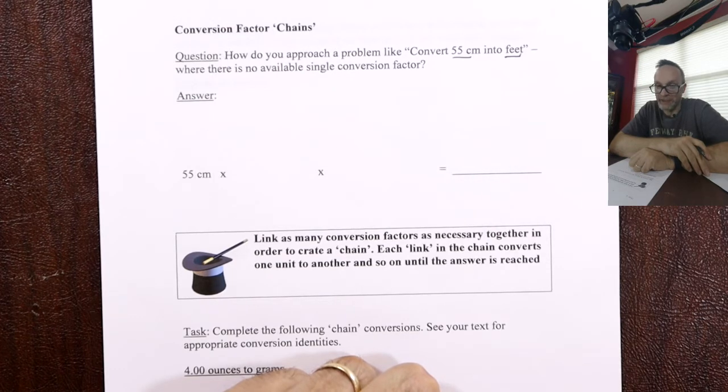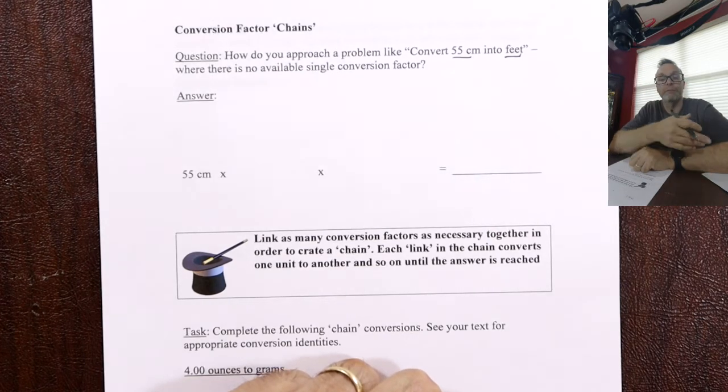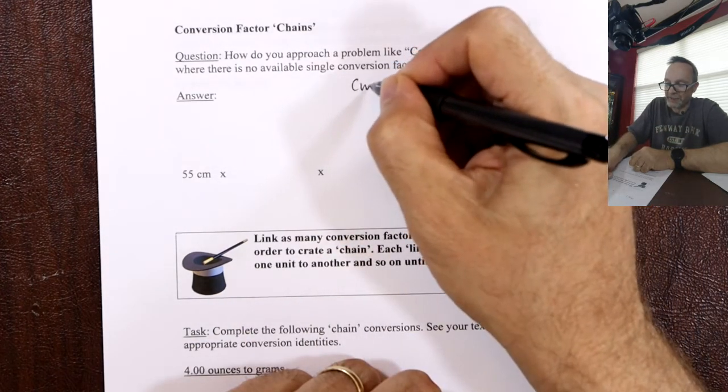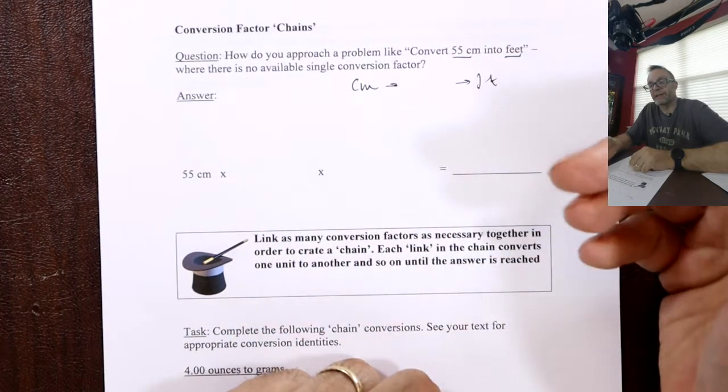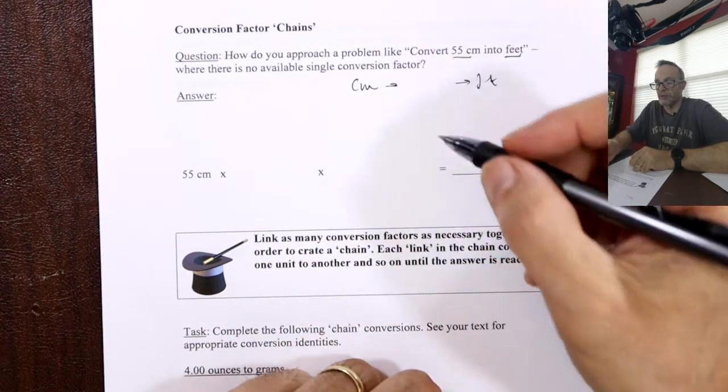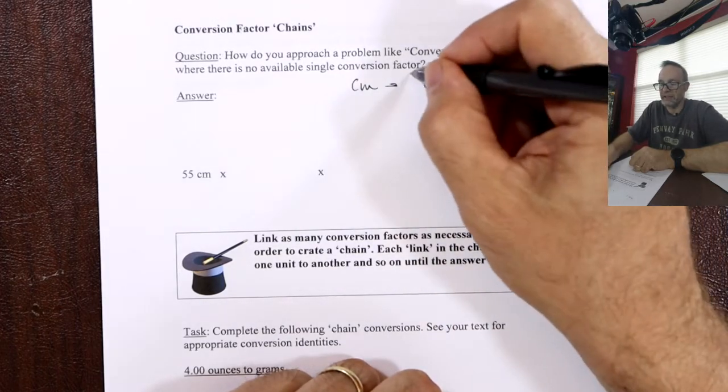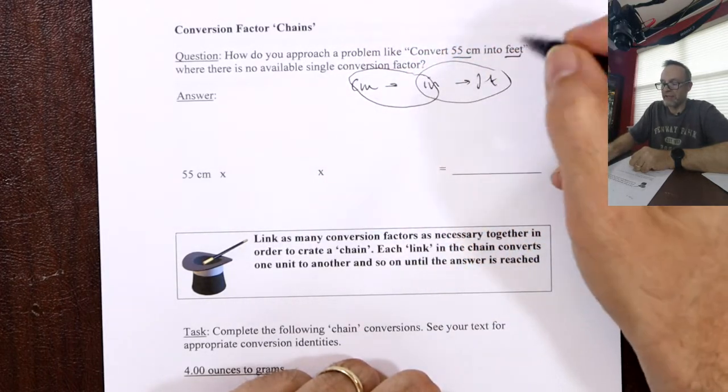There is no centimeters to feet conversion. It's kind of like you've got to plan your journey a little bit. So if you think about it, if I start at centimeters and I want to end up at feet, what can I go through? What links them together? Centimeters to inches to feet. And I like to think of these as links in the chain, okay?